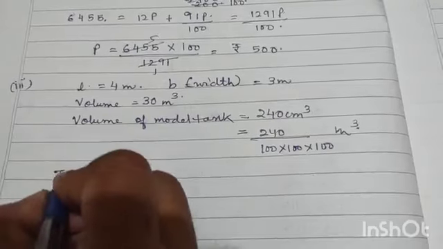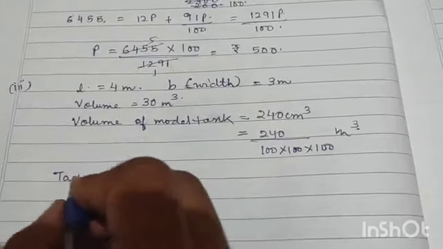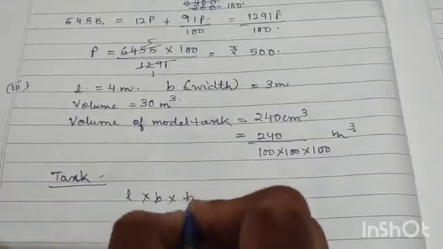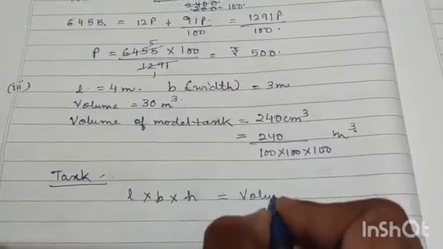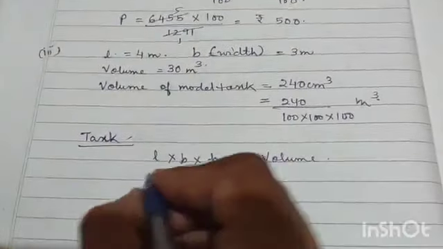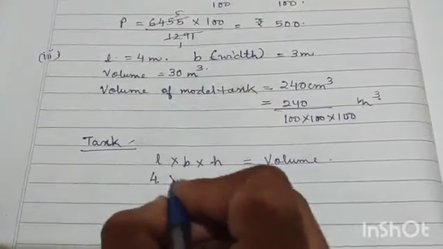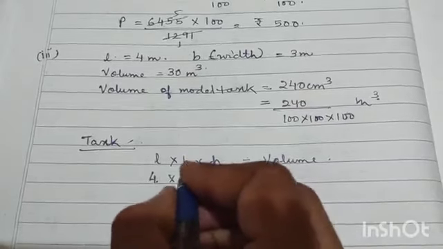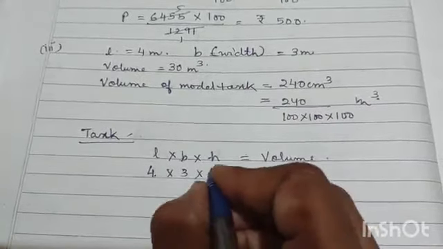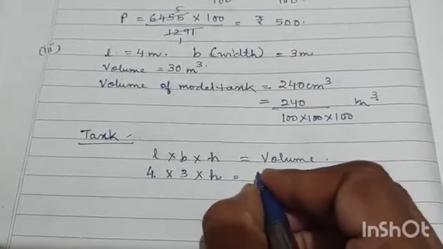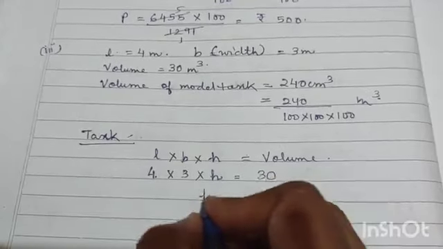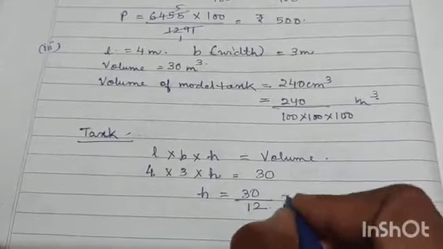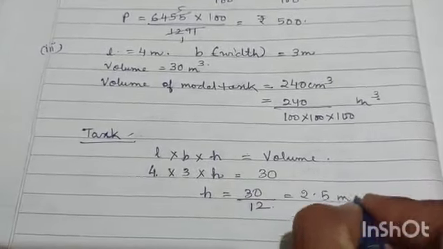Now tank length into breadth into height is volume. So length is given 4, breadth or the width is given 3, height we have to find out, volume is 30. So height is 30 by 12, which on simplifying we get 2.5 meter.